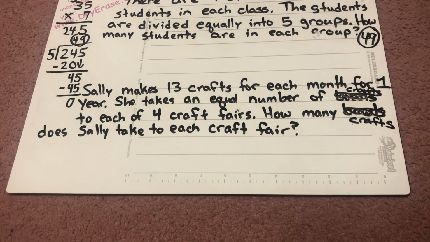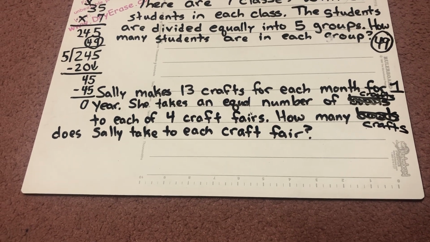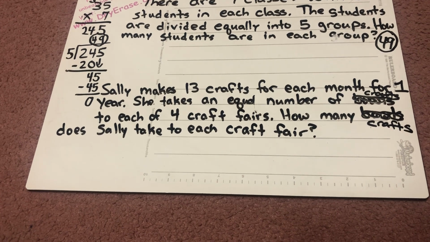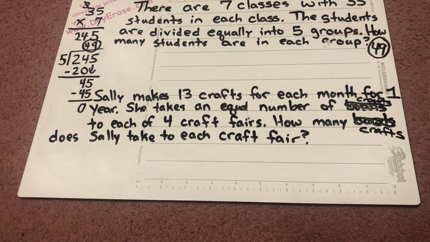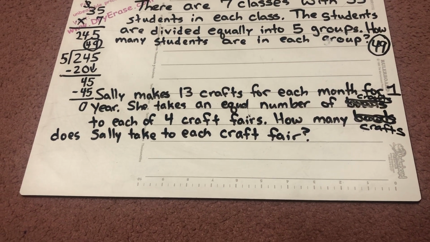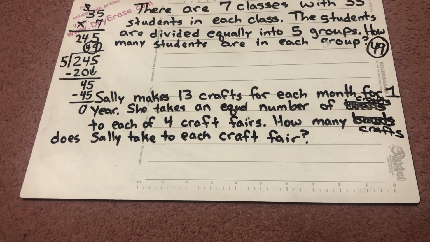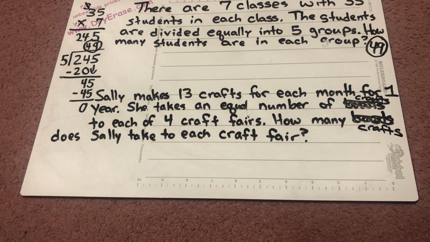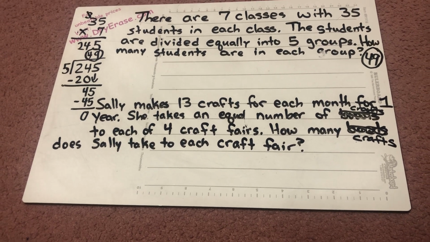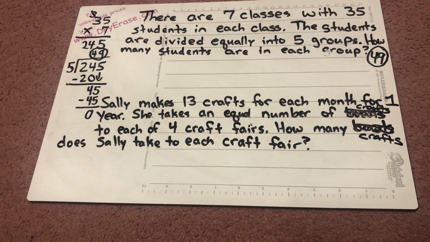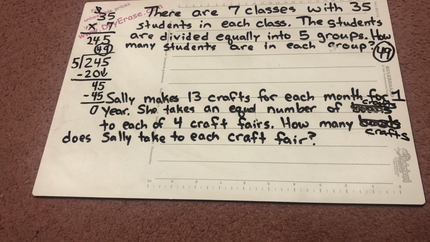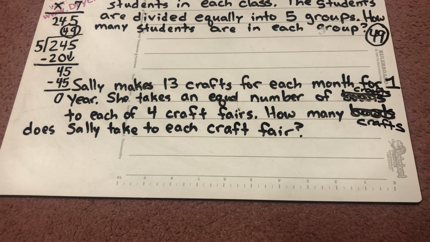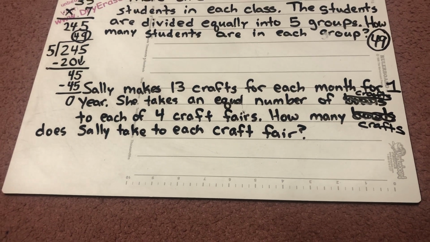All right, so there's a lot going on. Let's reread that again. Sally makes 13 crafts for each month for 1 year. She takes an equal number of crafts to each of 4 craft fairs. How many crafts does Sally take to each craft fair? Well, to know that, I think we first need to know how many crafts she made to begin with.